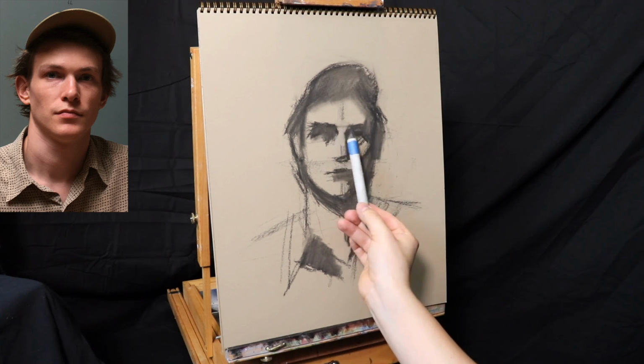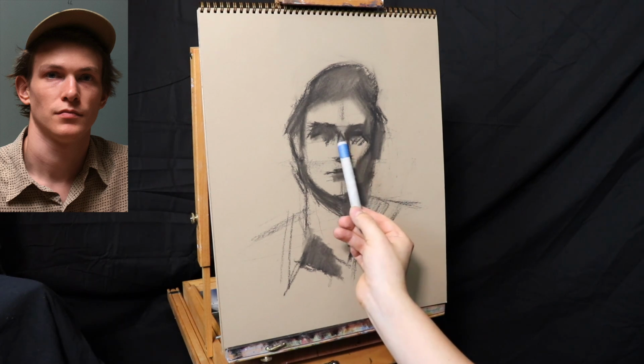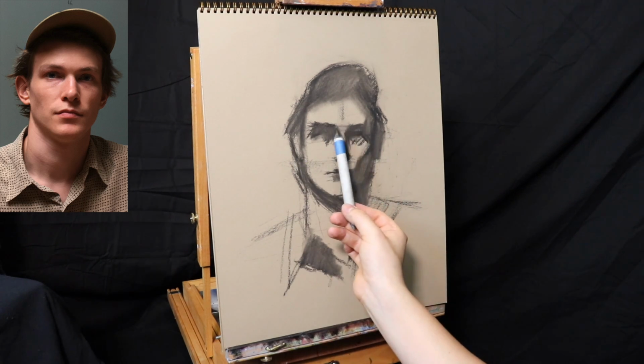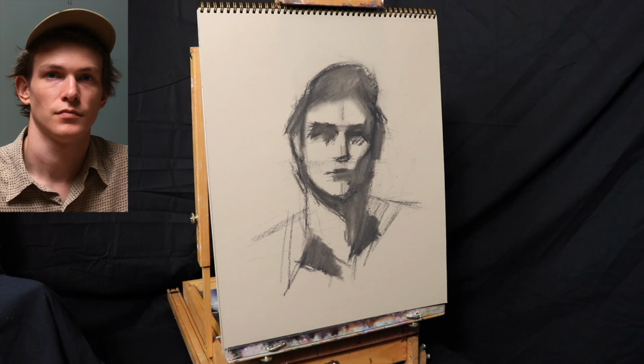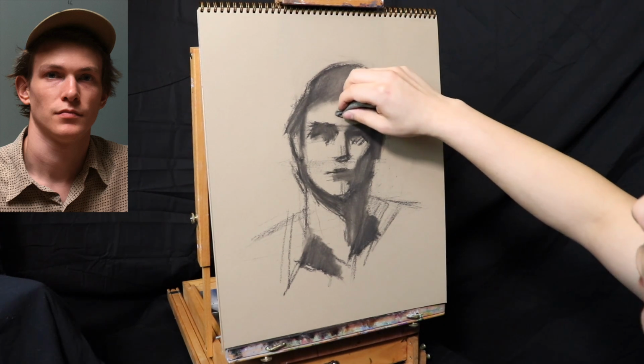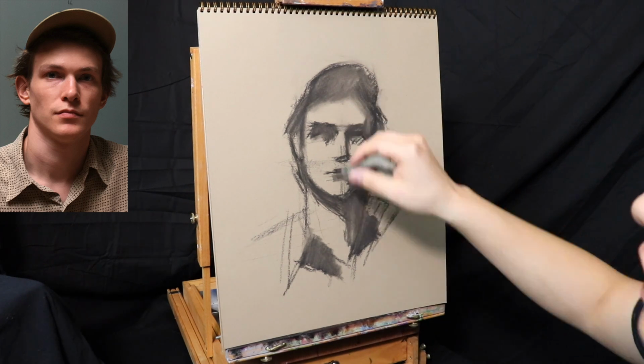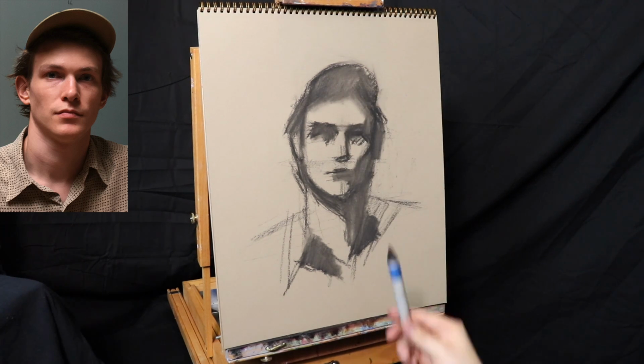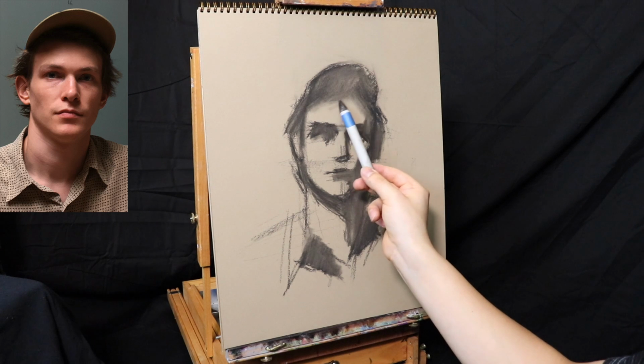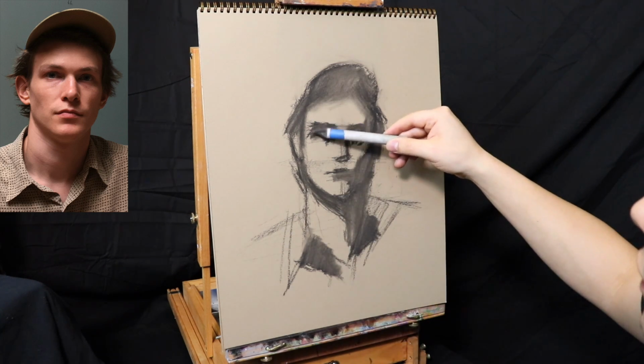But anyway, I'm using the chamois cloth to create the shape that I'm observing. Switching back to the stump, I'm going to be adding in a little value, a little plane change there. So again, we're looking at the large patterns of light and dark, and we're also looking now into the structure of the mask. So we're thinking of the mask of the portrait now.